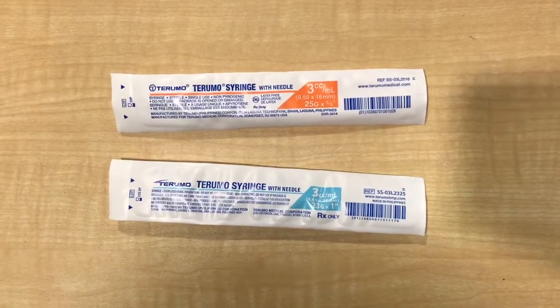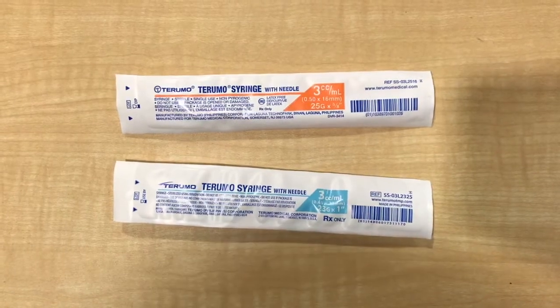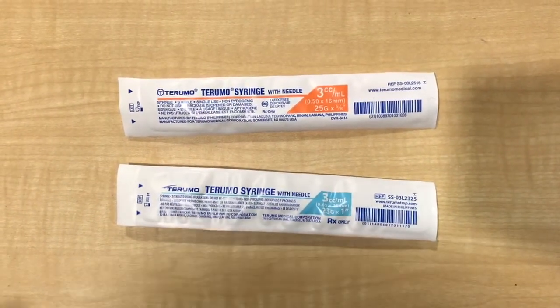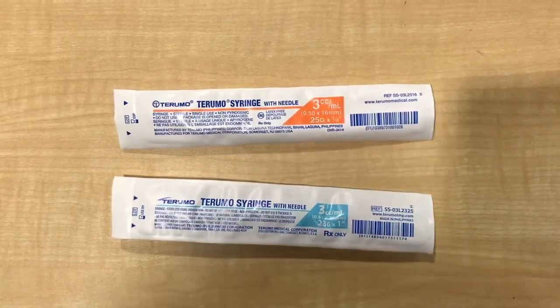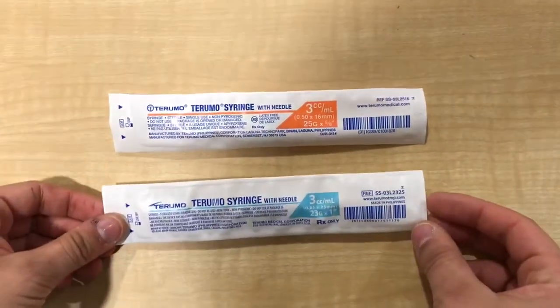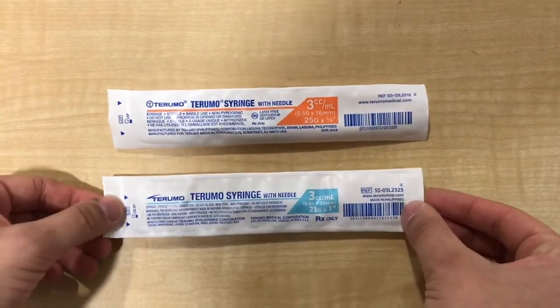So next in the injection process is picking your right syringe and needle. Because I'm going to be doing an intramuscular and a subcutaneous injection, I have 2 needles. Our first needle, we have a 23 gauge needle, and it's 1 inch.